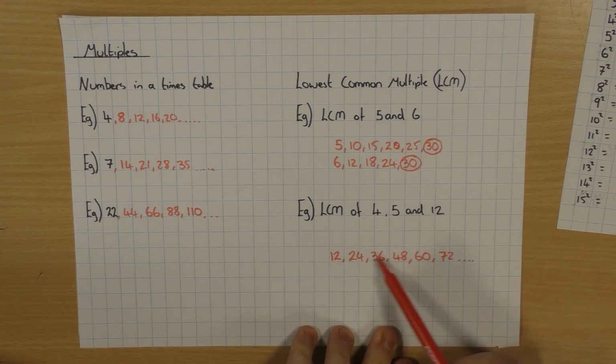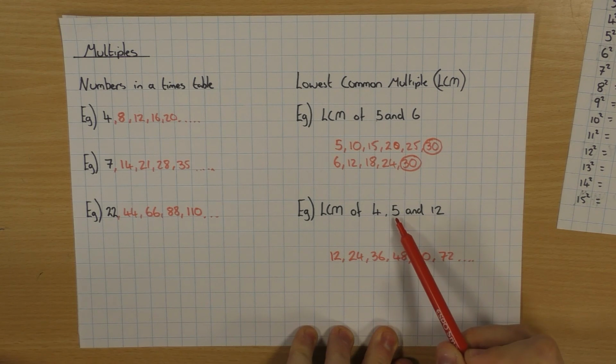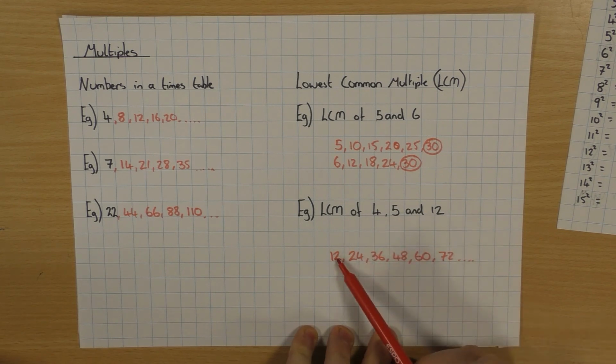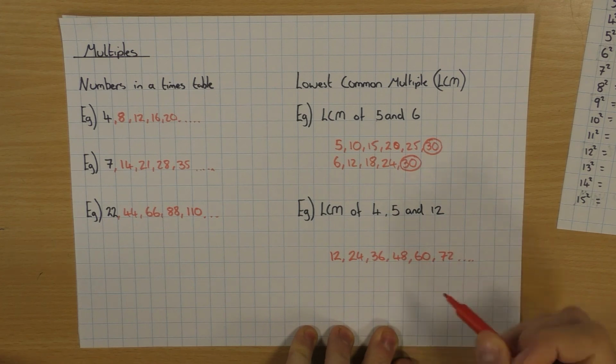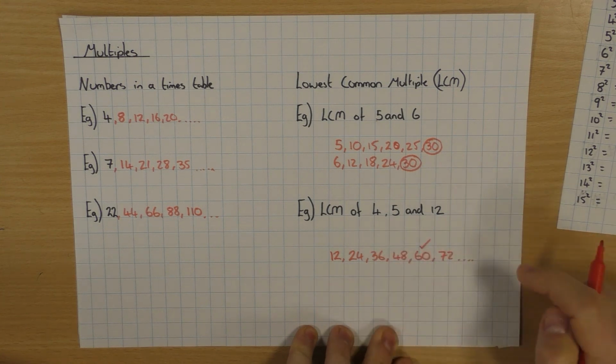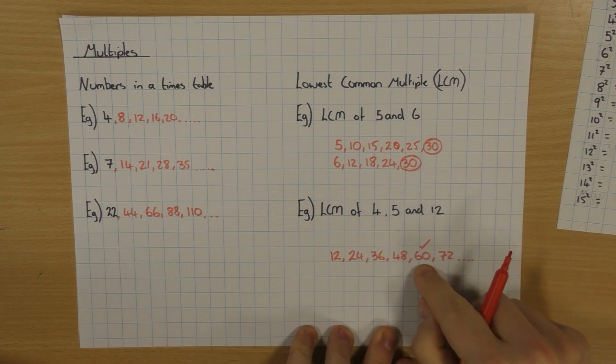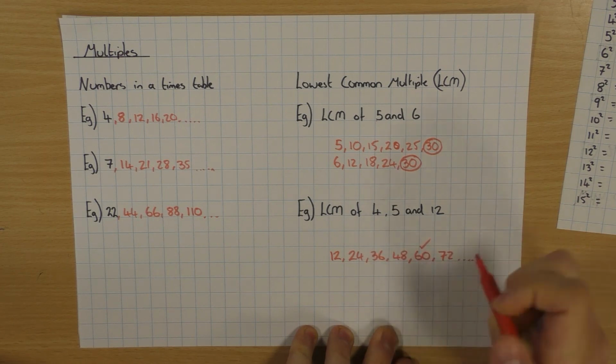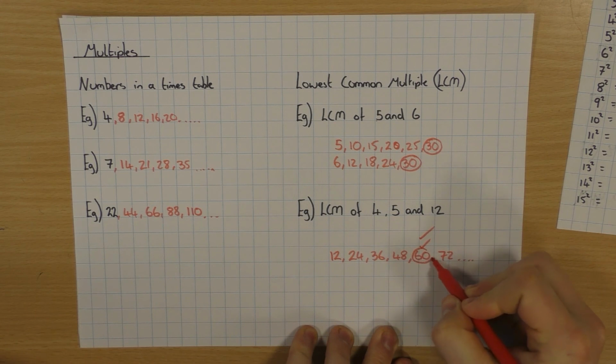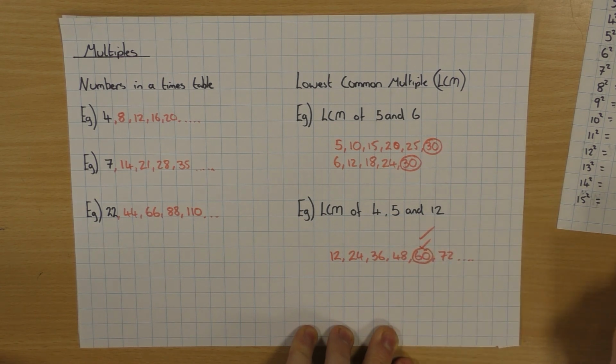Is 5 in any of these numbers? Remember, the little check we had before, if a number ends in 0 or 5, then yes it is. So no, no, no, no, yes, 60 is a multiple of 5. 60 is in the 5 times table. Is it also in the 4 times table? Let's check it. If I half it, I get 30. If I half it again, I get 15. So yes. So that's probably the quick way of doing it to save you writing it all out.